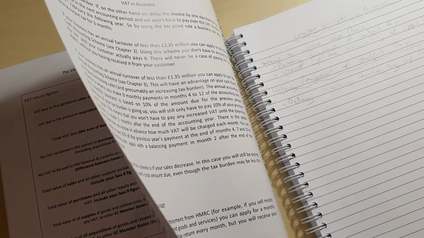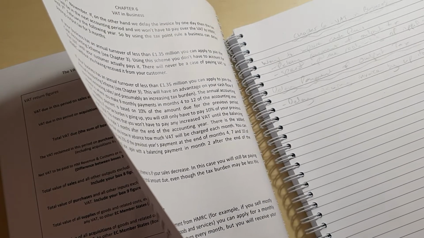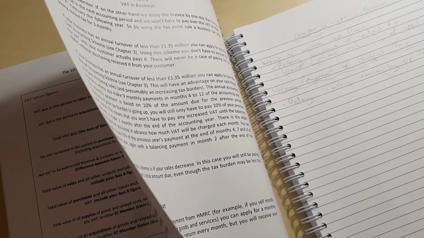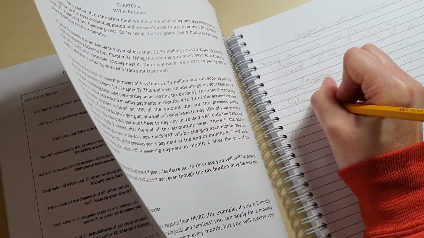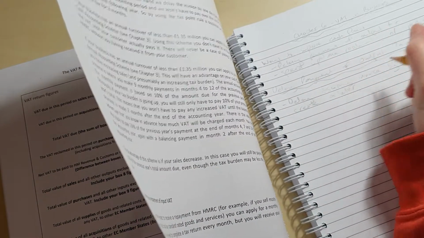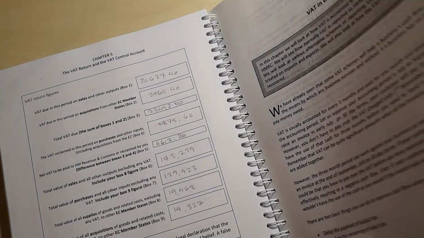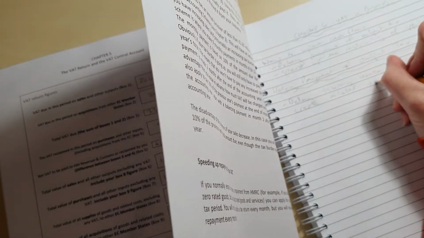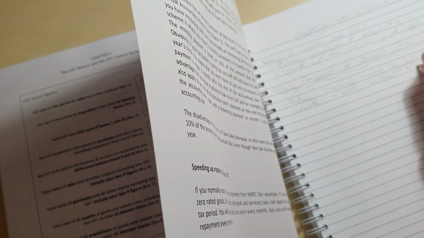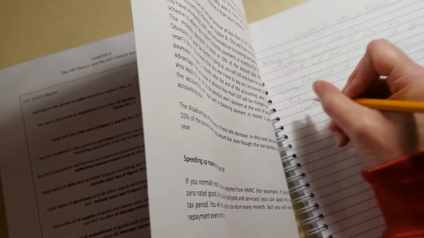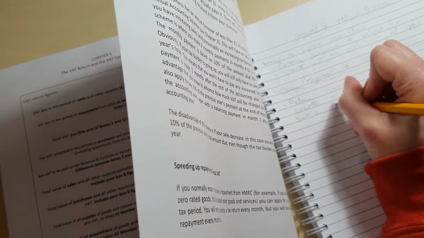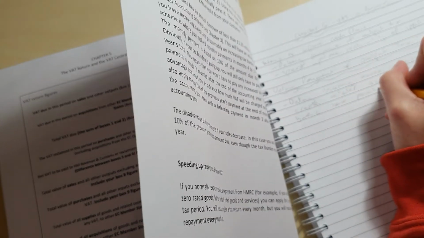Issuing invoice by up to 14 days. Create a later actual tax point than the basic tax point.